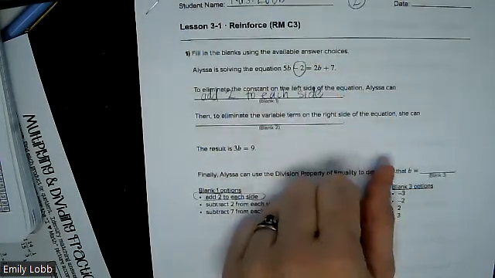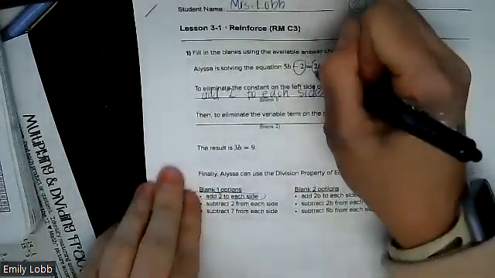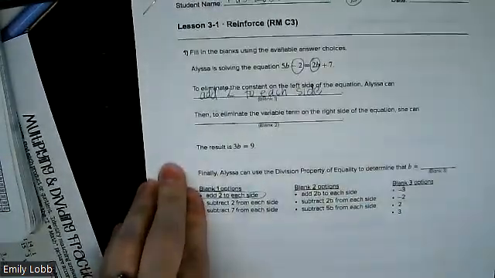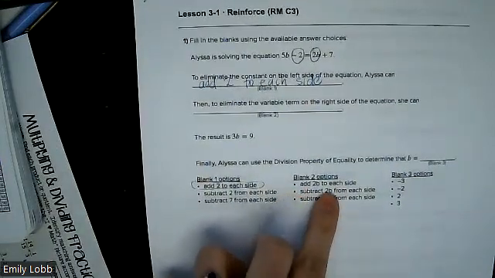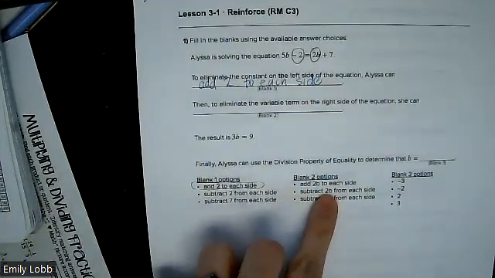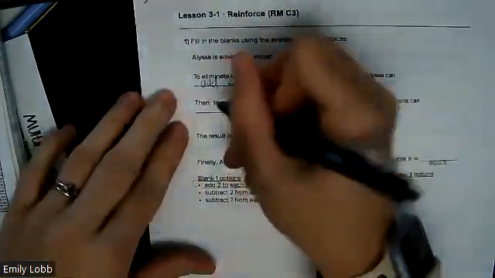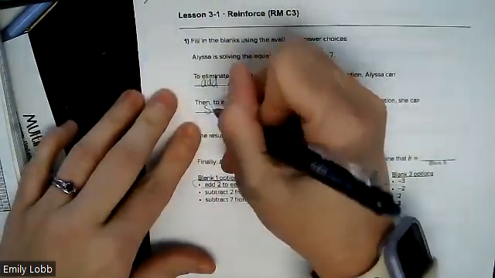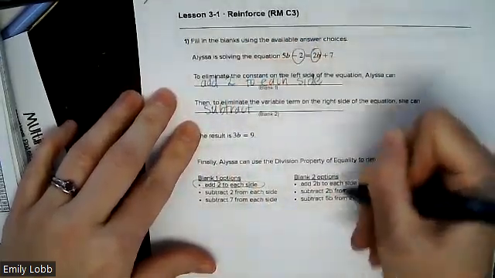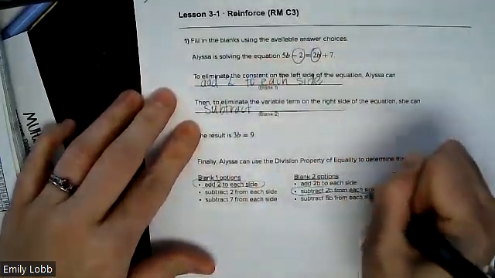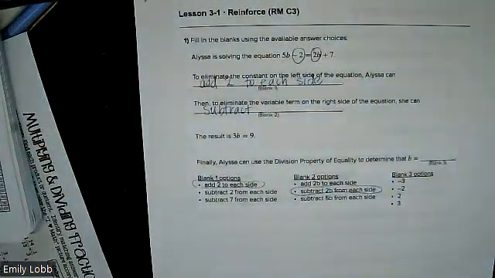So how are we going to eliminate 2b? Not -2, but minus 2b, right? That is the question. All right, so we're going to subtract 2b from each side.